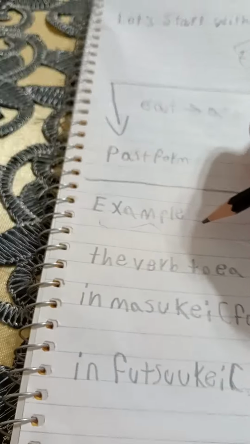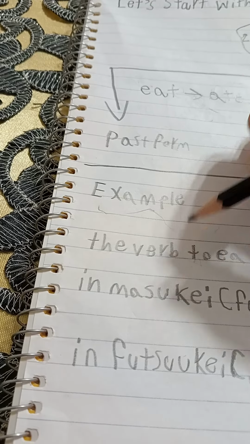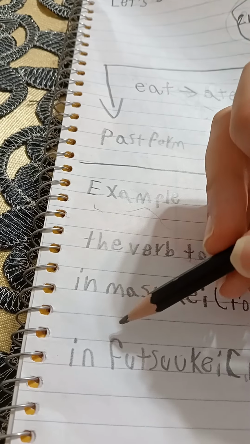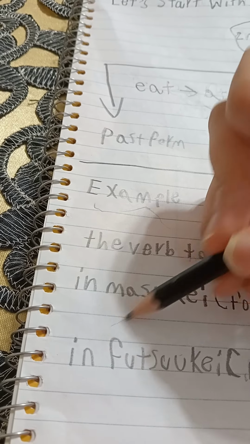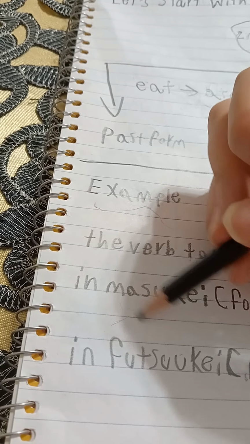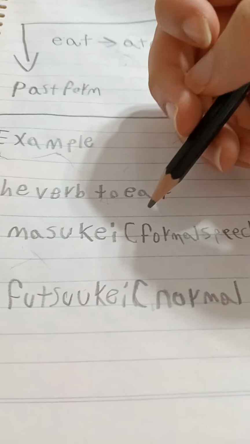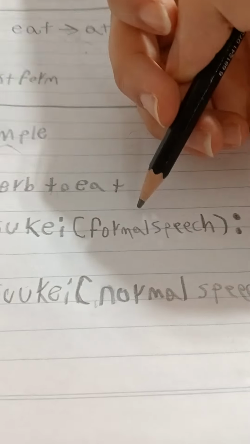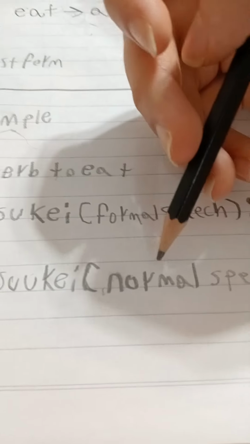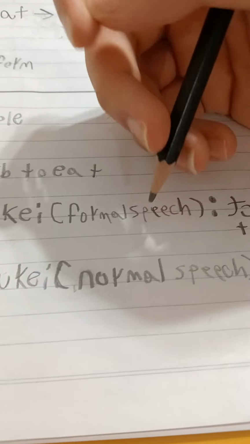And in Japanese, the language is divided into two different styles, like a language family. We have masu form, which is the formal speech, which is pretty different from the normal way people speak, which I call normal speech.